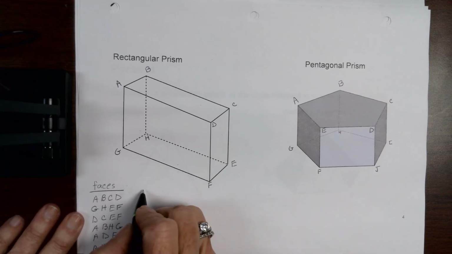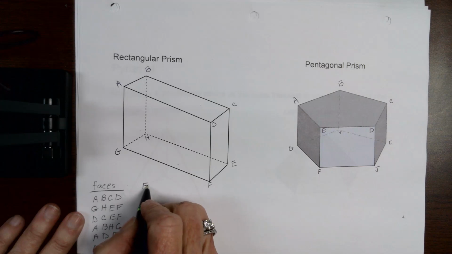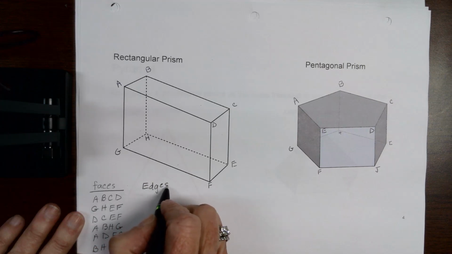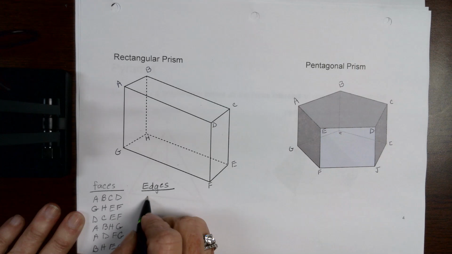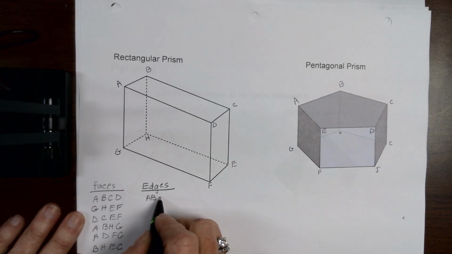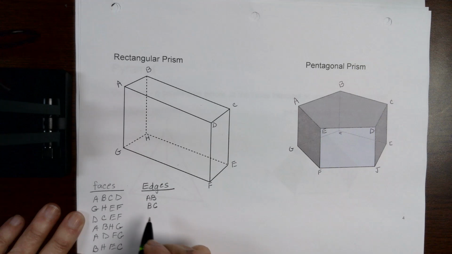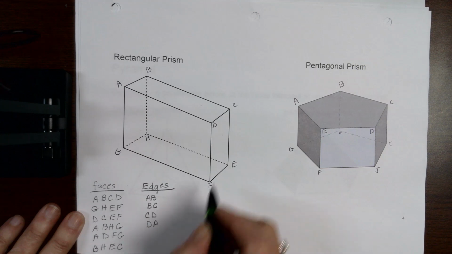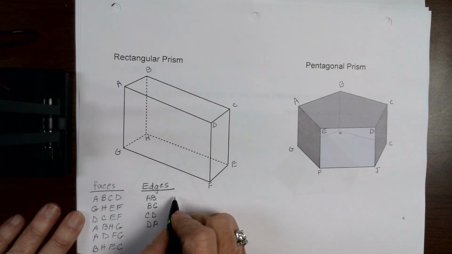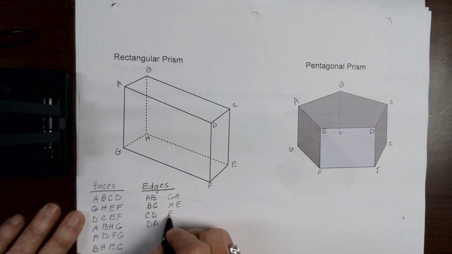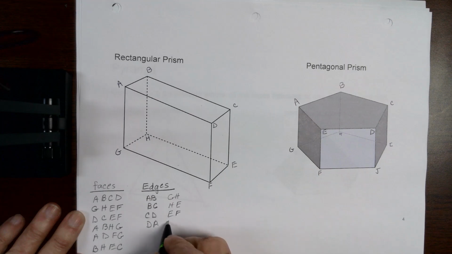Okay, if I wanted you to name the edges, those are all your straight lines. So AB, BC, CD, DA. Okay, that's the top. And then the bottom you have GH, HE, EF, and FG.